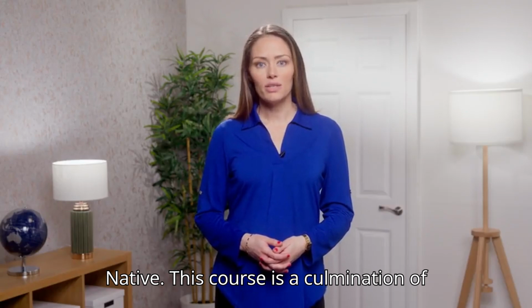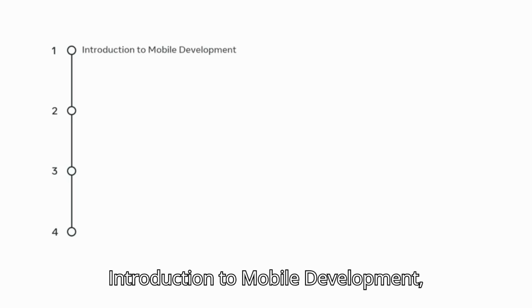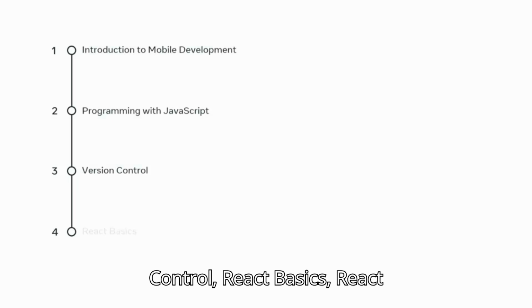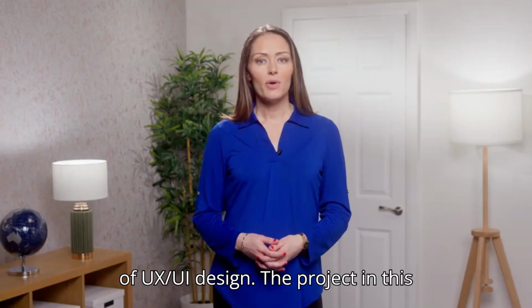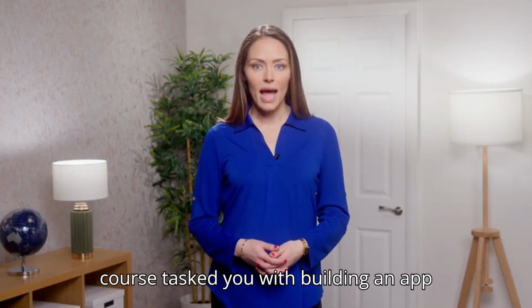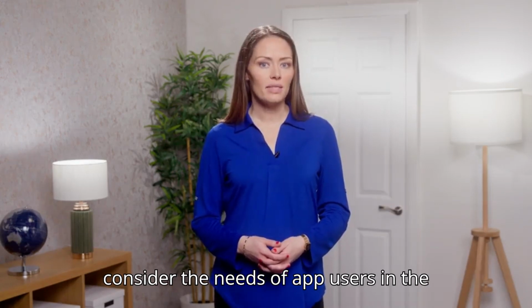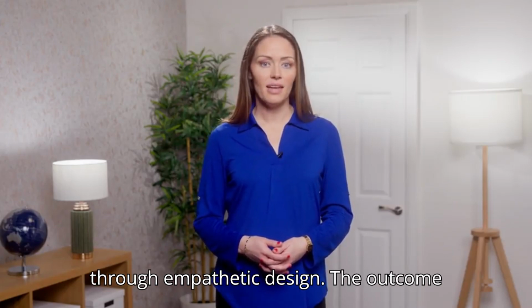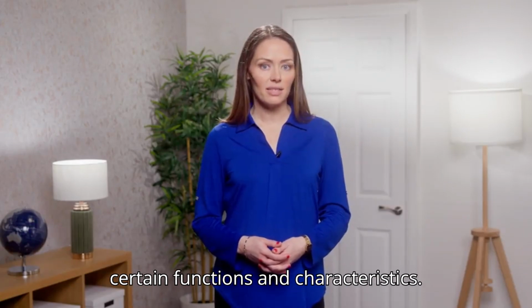This course is a culmination of the previous courses from the React Native program, specifically Introduction to Mobile Development, Programming with JavaScript, Version Control, React Basics, React Native, Working with Data, and Principles of UX/UI Design. The project in this course tasked you with building an app that not only required technical proficiency, but also asked you to consider the needs of app users in the real world and to satisfy these needs through empathetic design. The outcome was an app that should demonstrate certain functions and characteristics.